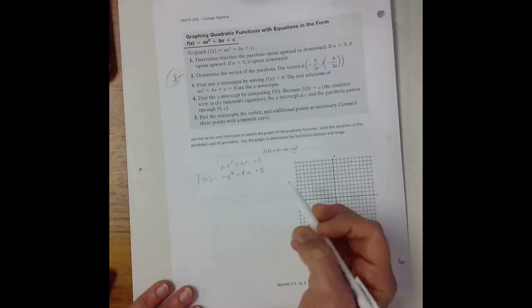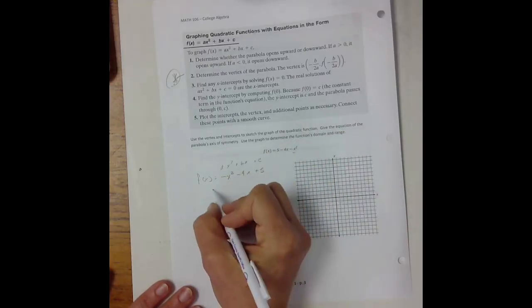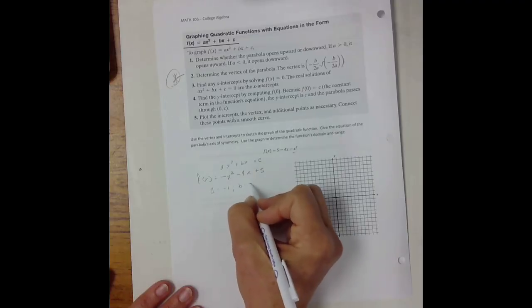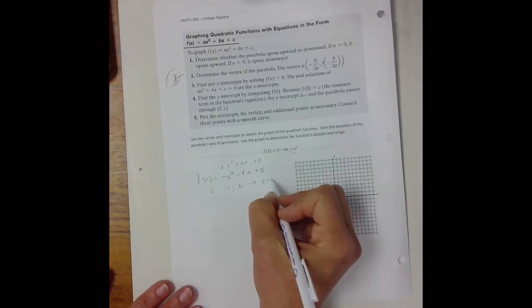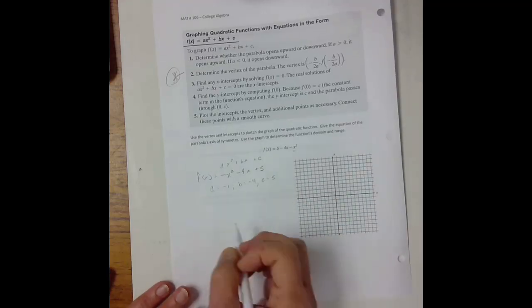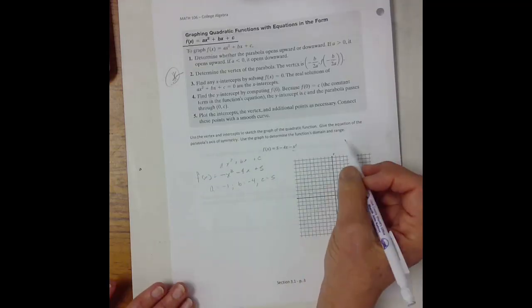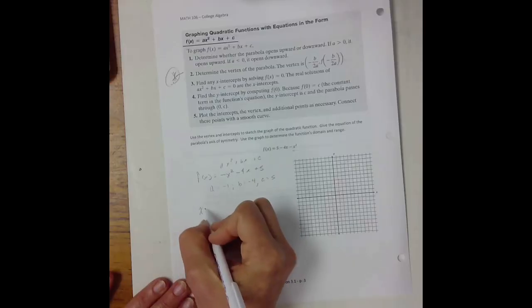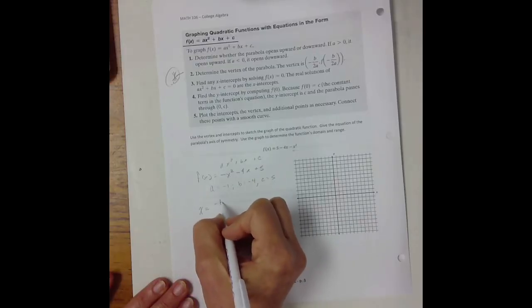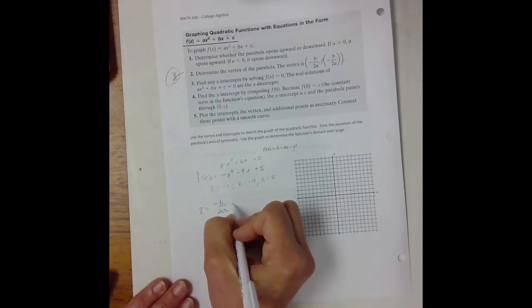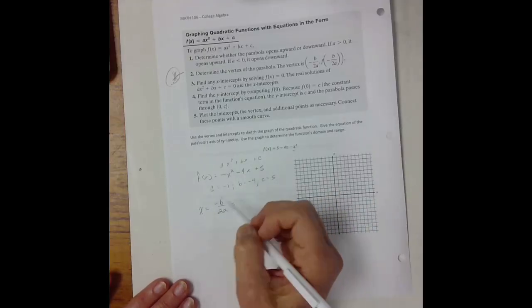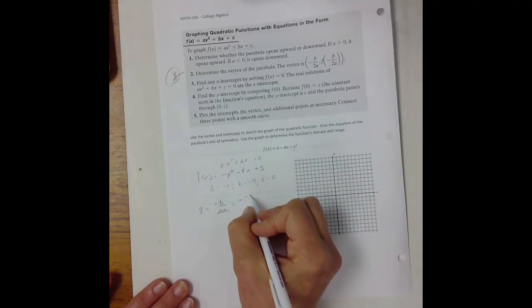All right, and then I can identify a is going to equal negative 1, b is equal to negative 4, and c is equal to 5. By doing that, if I'm looking for the x value of my vertex, I'm going to say x is going to equal negative b over 2a. I need to just substitute those values in. So I'm going to put negative 4 in for b, so I'm going to have a minus 4.